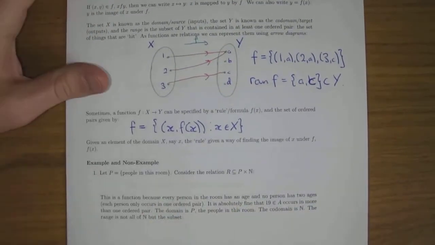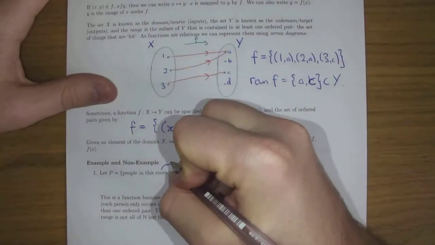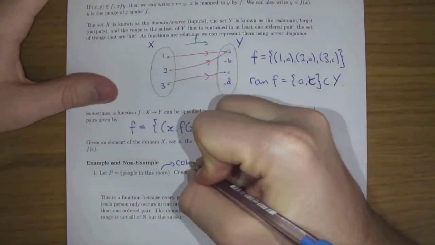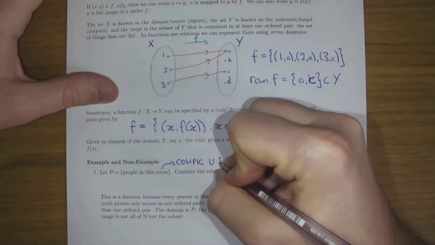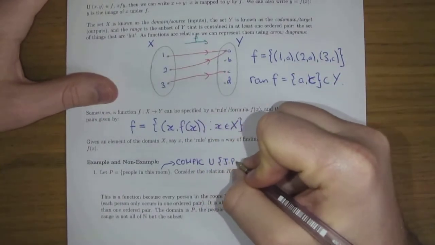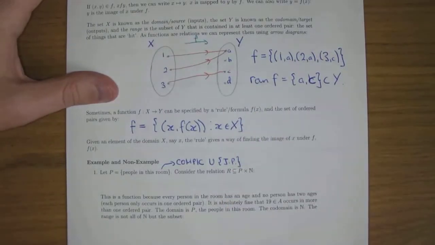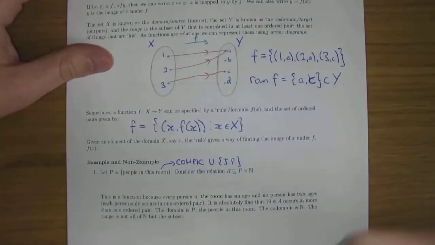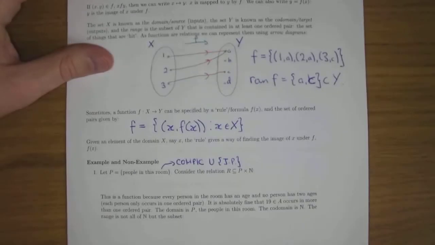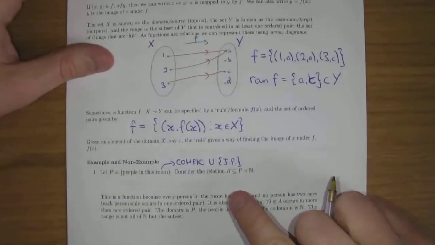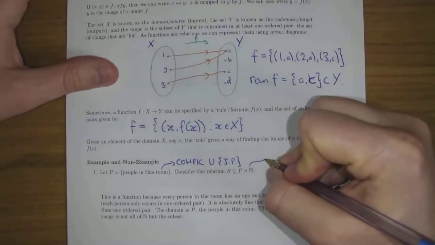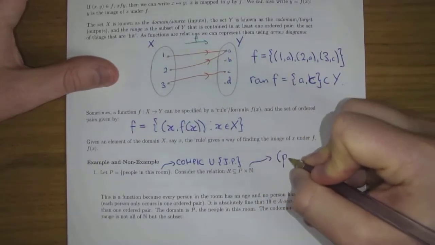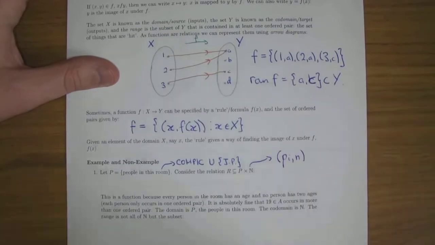Now, people in this room doesn't really work. So let's take comp 1c, which is all the v people, union myself. That's going to be the people involved here. And I'm going to define a relation. So it's a subset of p times n. So remember, these are a person together with some number.